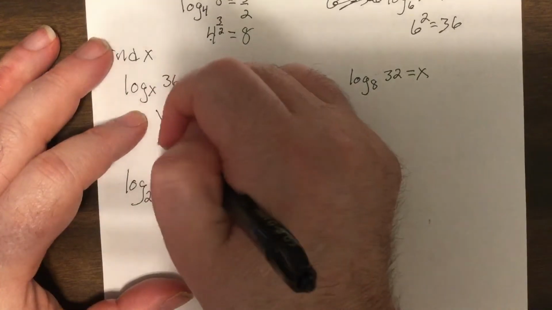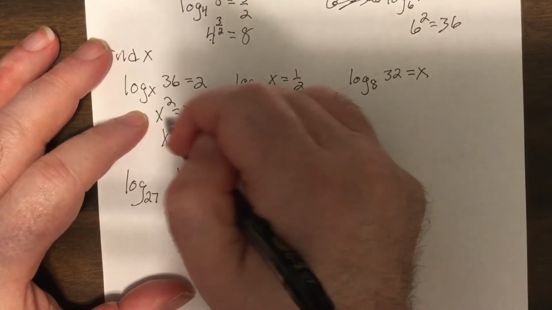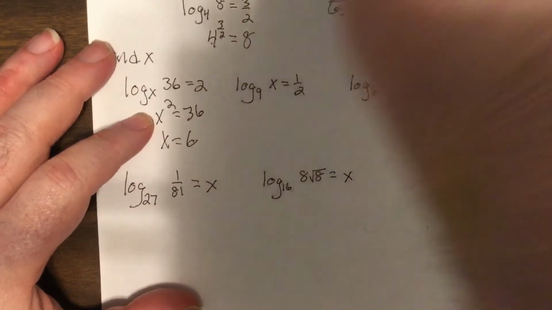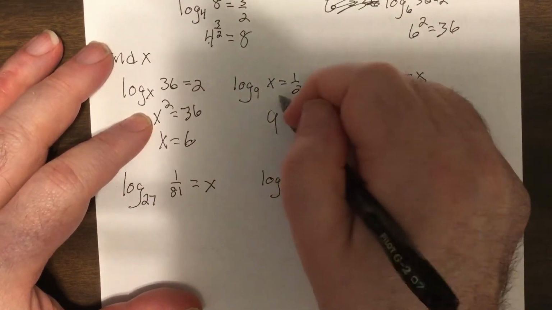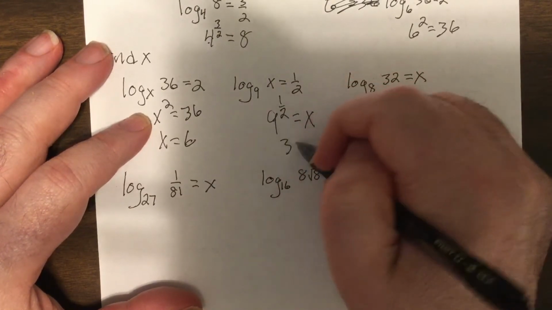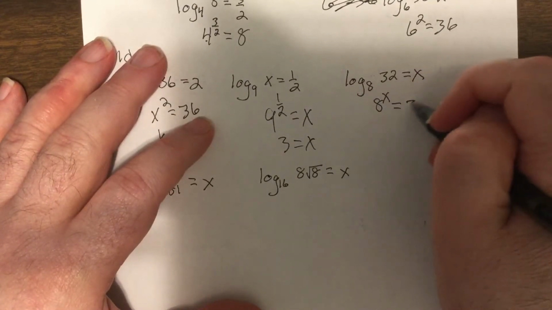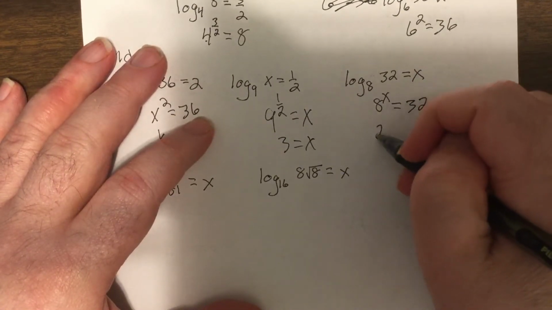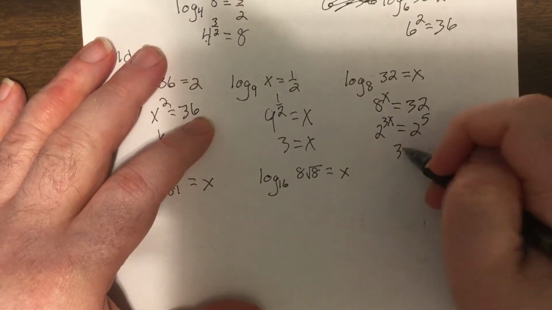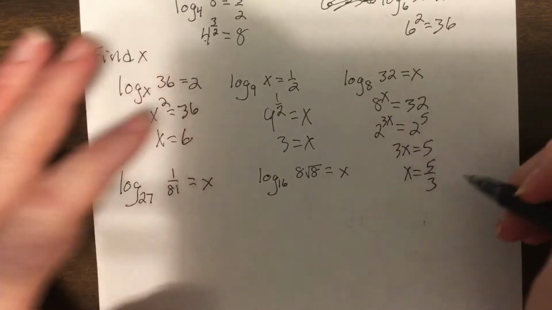Okay, so x squared equals 36, so x equals 6, square root both sides. Remember, the base cannot be negative in the log. So 9 to the 1/2 equals x. Half means square root, so it's 3. This one, 8 to the x equals 32. So you'd have 2 to the 3x equals 2 to the 5. 3x equals 5, so x equals 5/3.